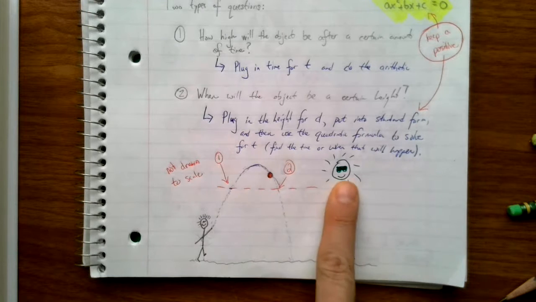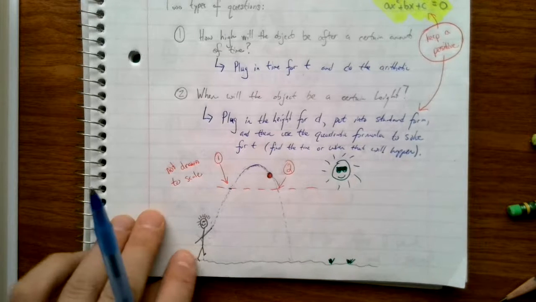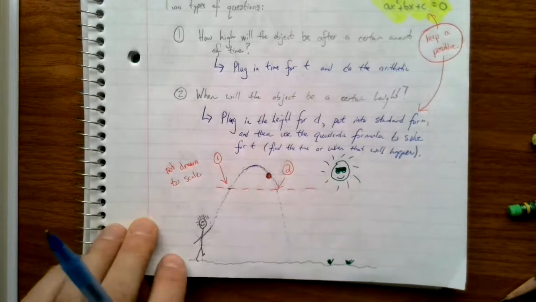And why does the sun wear sunglasses? It's because it always has the sun in its eyes.